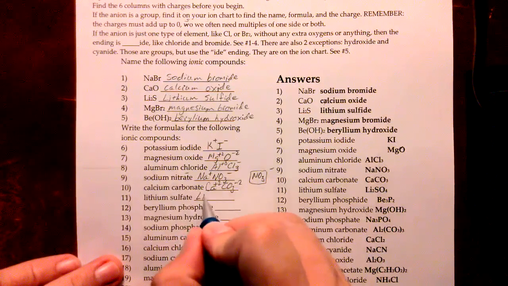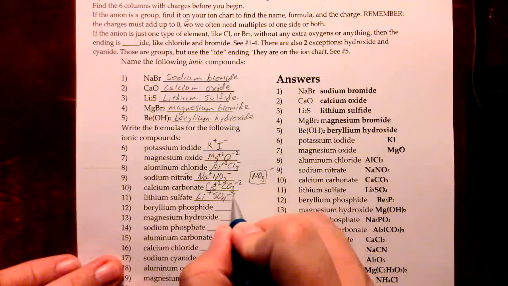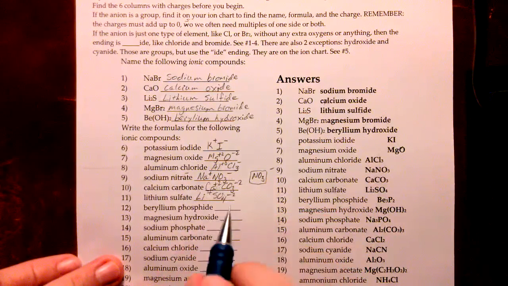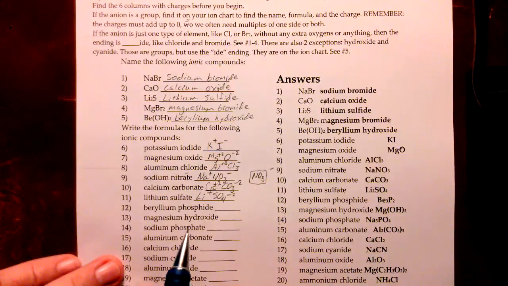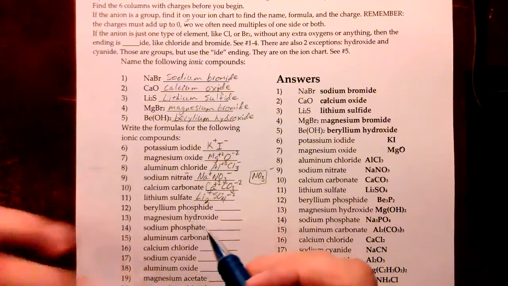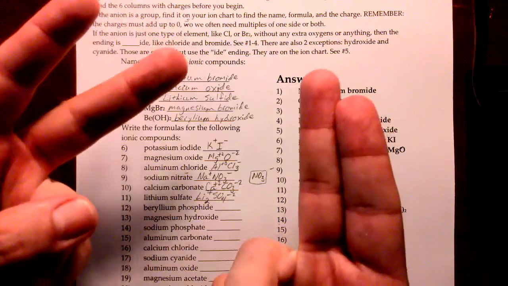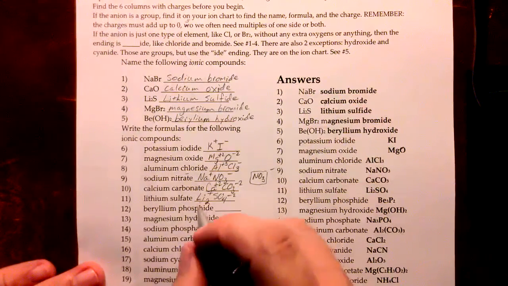Lithium is on the left side, it's a +1. On the back, sulfate is SO4. It's a total of -2. Now that does not add to 0 yet. We're going to need 2 of the +1s so that we have +1, +1, and then a -2. And that adds to 0.